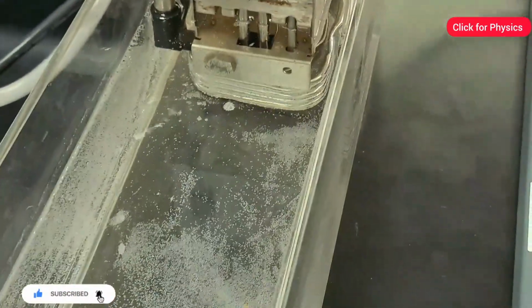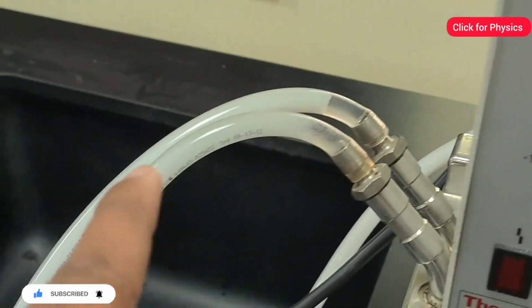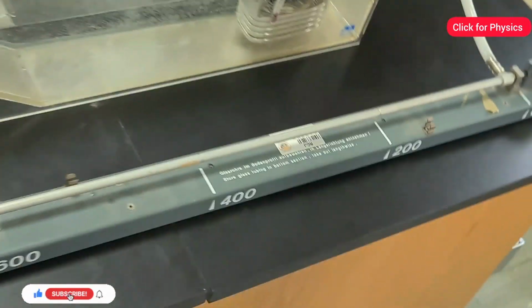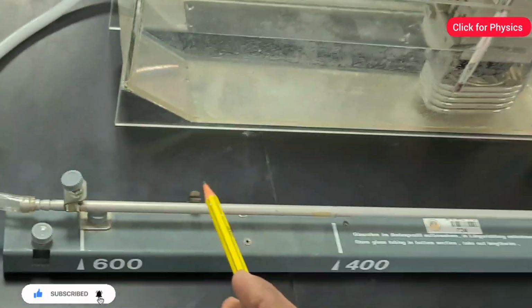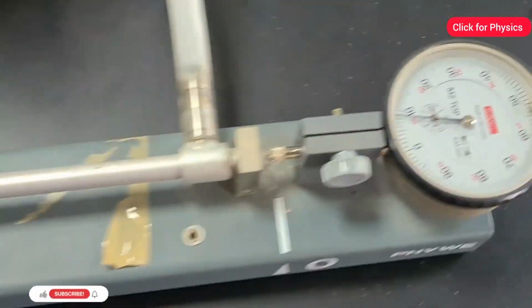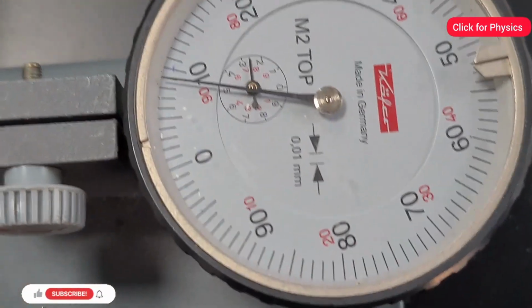When the water gets to the temperature, what will happen? The water will be circulating through this hose, because we connected this hose with this aluminum rod. That means the water will keep on circulating in this rod by using this hose, am I right? And what will happen? That 30 degree will be given to this aluminum rod, and because of the temperature, you can see the dilatometer will change.